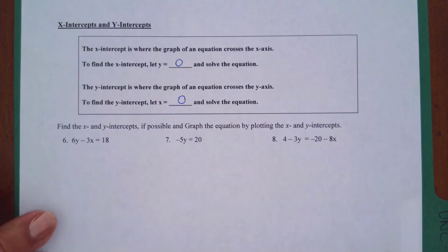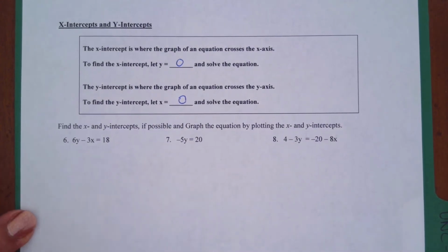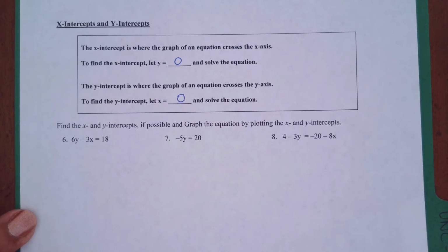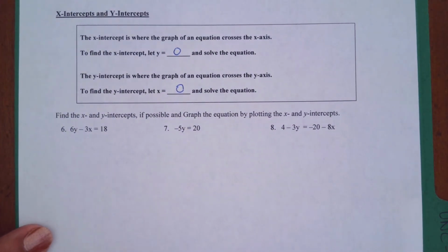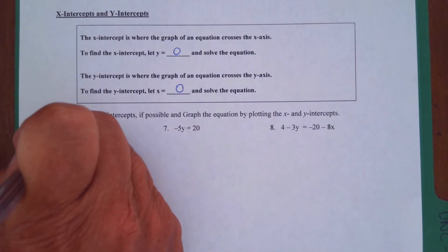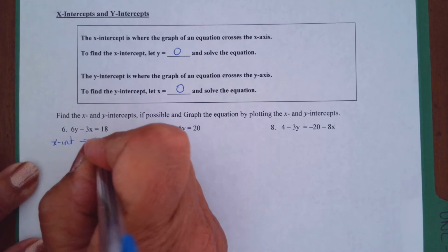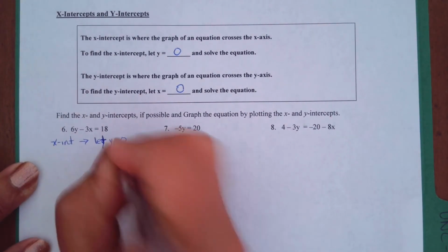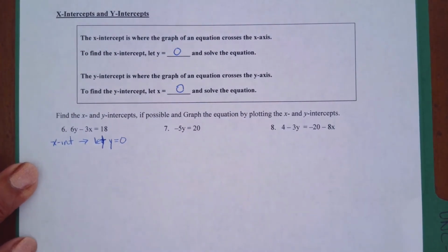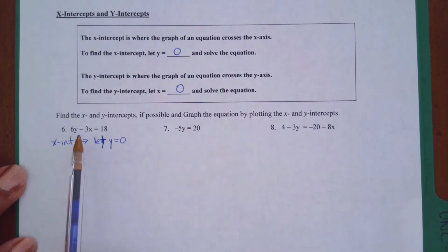Okay? All right, so let's look at a few of these. We're going to find the x and the y-intercepts if we can. Sometimes there is not one, so we'll look at that. And then we're going to graph the equation by plotting those two values. So let's start with the x-intercept. To find the x-intercept, remember we're going to let y equal 0. Here's our equation. So to find the x-intercept, we're going to let y equal 0.